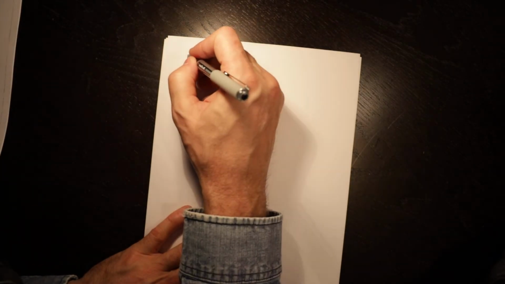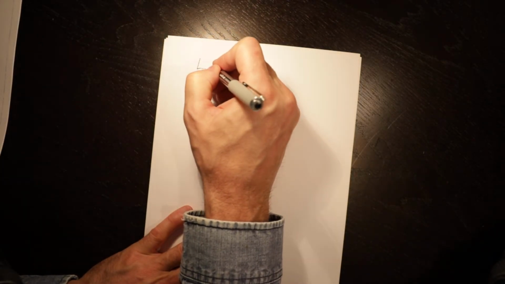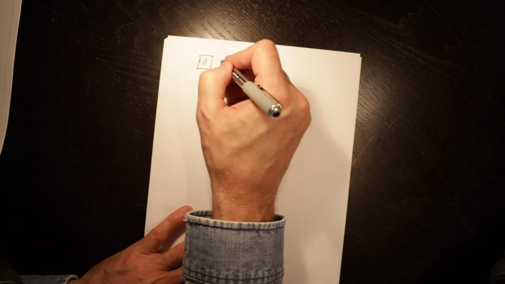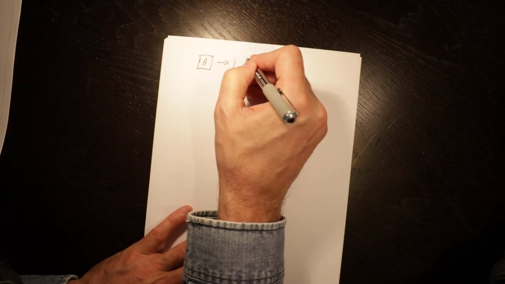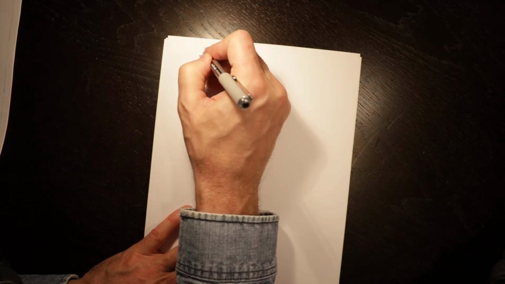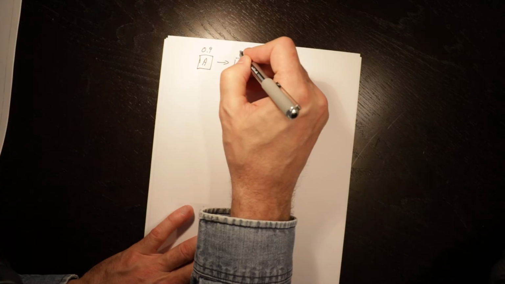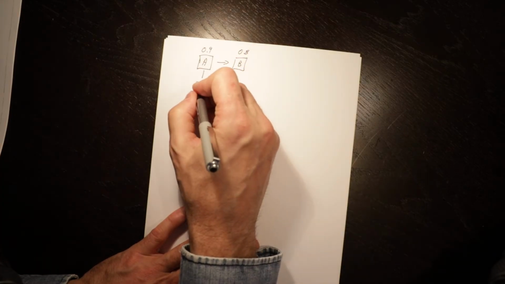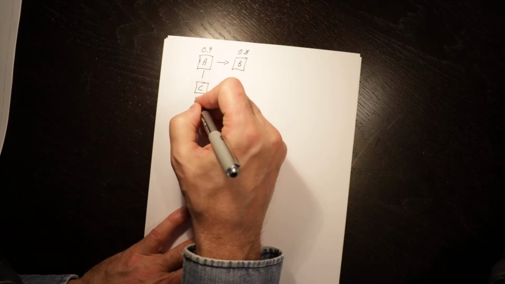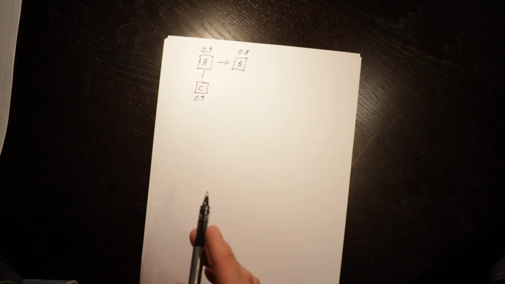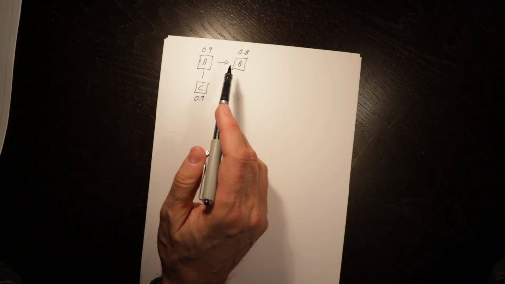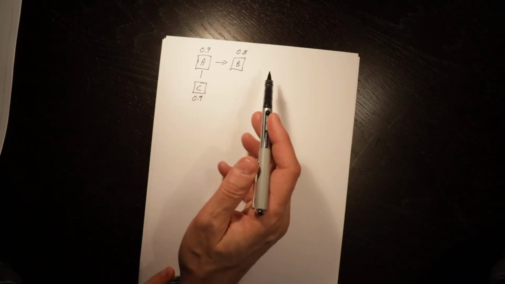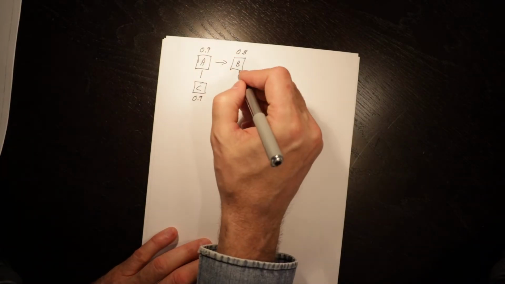So we'll look at that, and so we have the same A and B in series, and this was 0.9 and this is 0.8. We're going to back up A with component C, which has the same reliability. It doesn't need to have the same reliability. My example just does, and I'll show you that in the calculation.